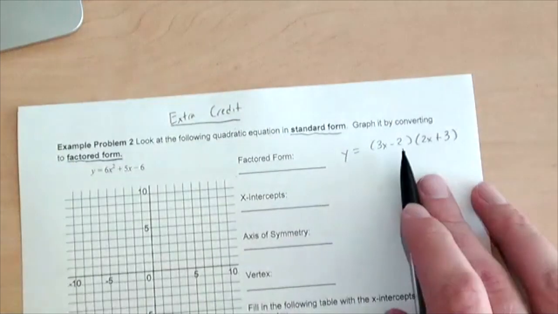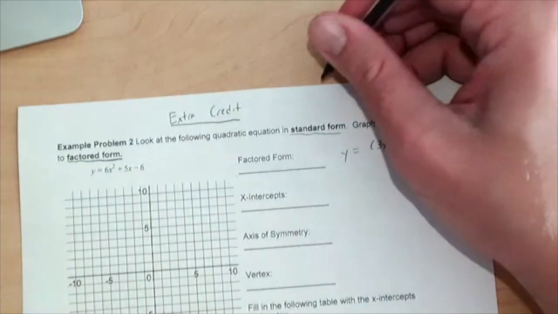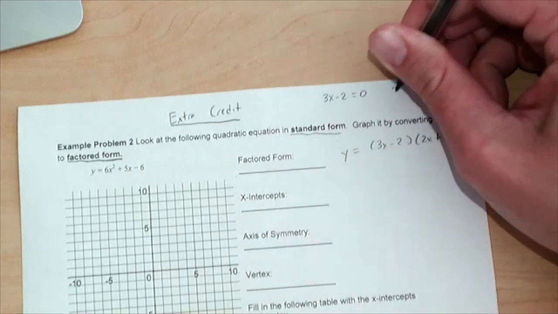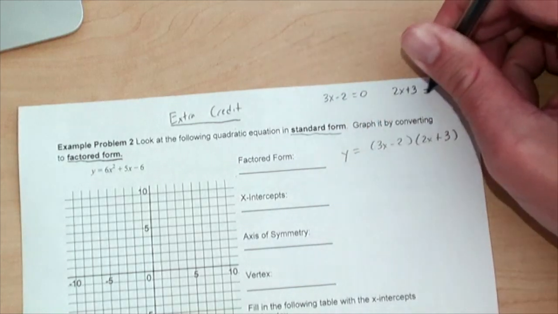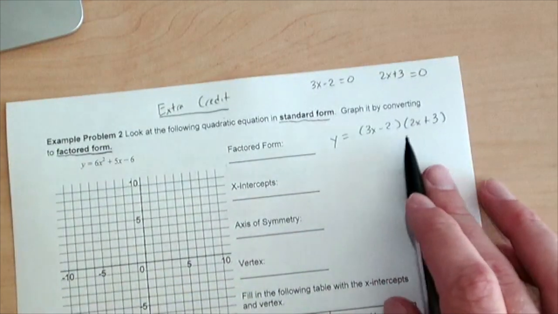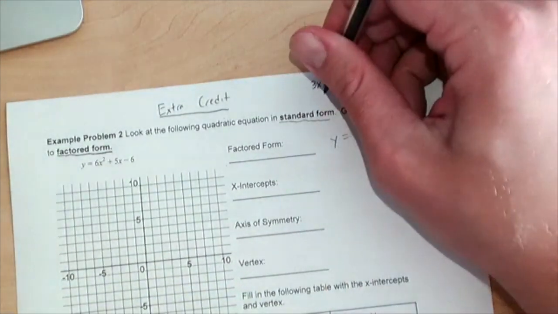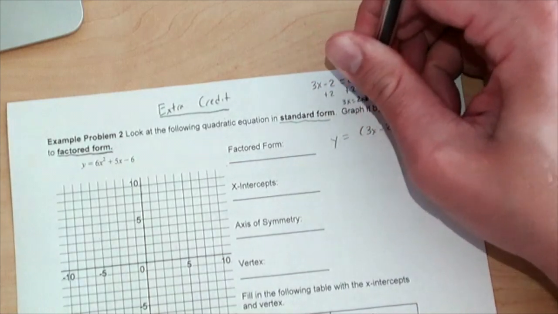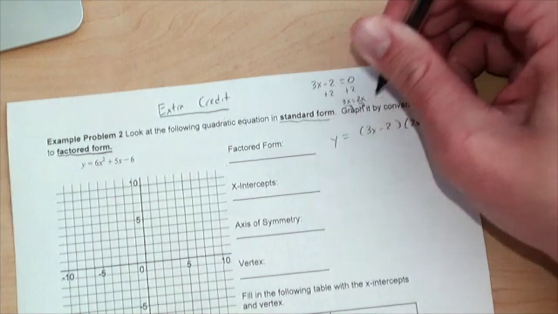So instead of it just being 2 and -3, we can set each of those equal to 0, and that's going to tell us the x-intercepts. And because this is new, it would only be extra credit on the test. But for a lot of the students watching, I'm trying to challenge you specifically.